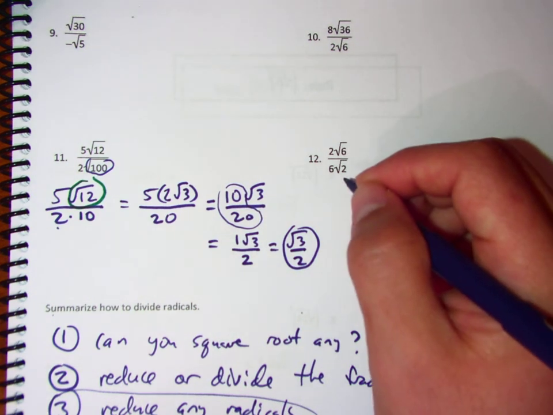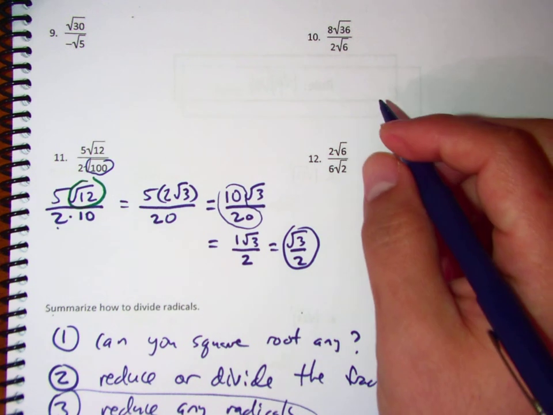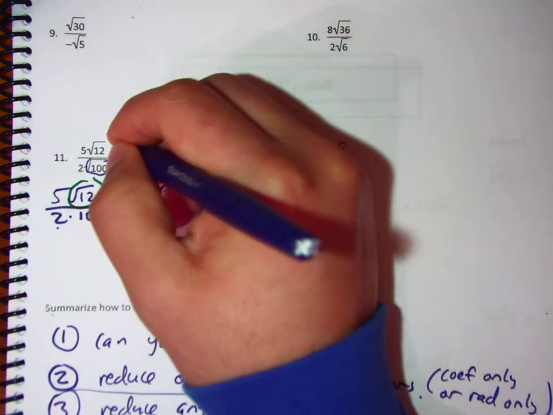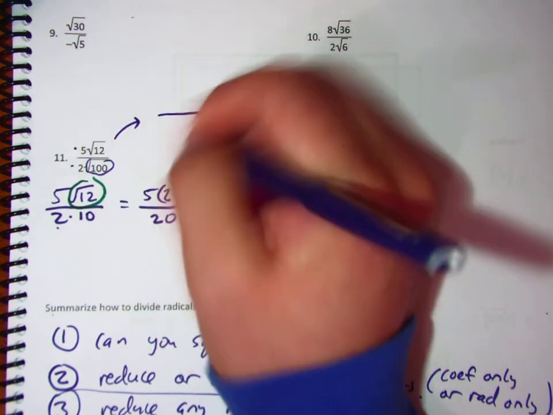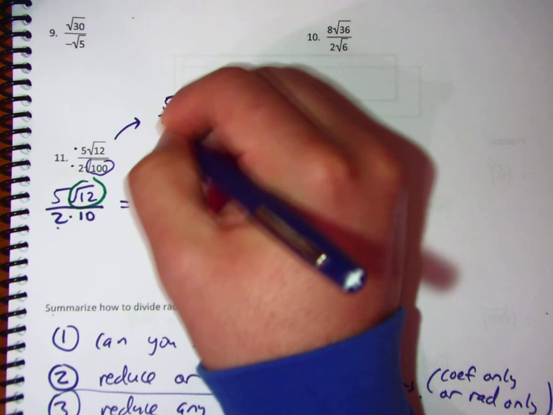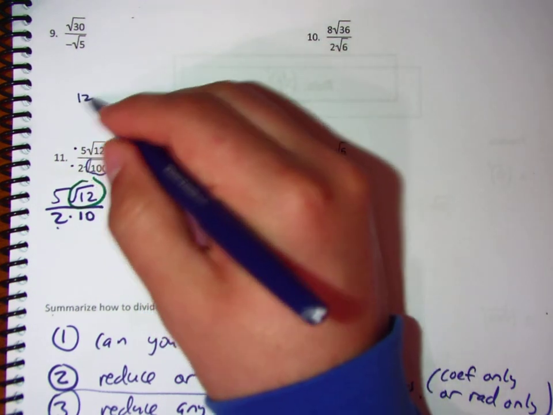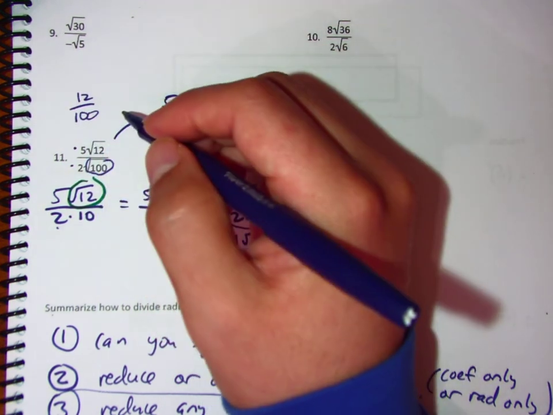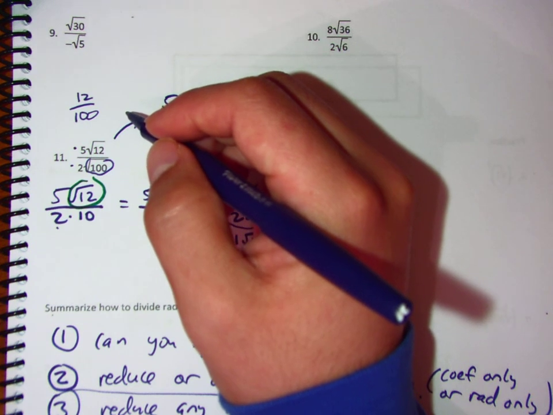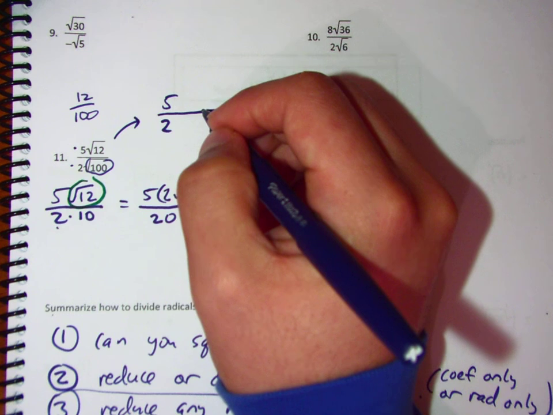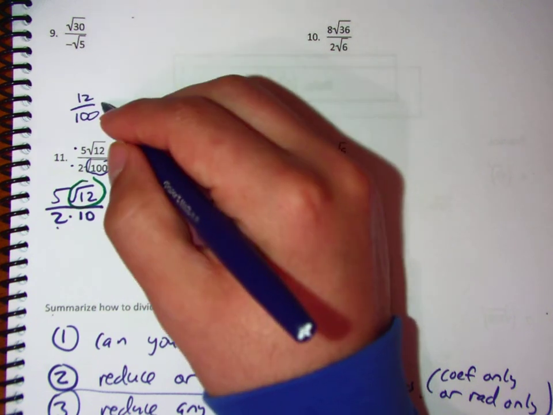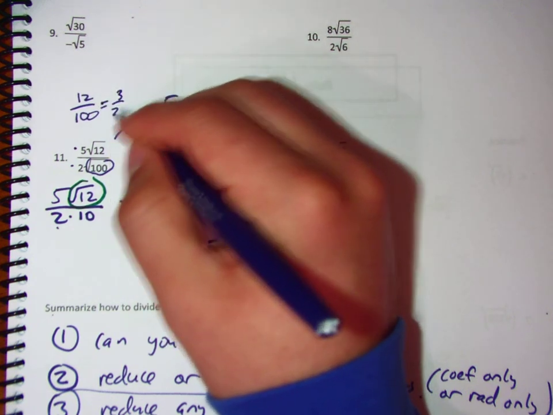Now let's say you don't do it that way. Maybe you go this route. So 5 and 2 are reduced. But 12 over 100, that does reduce to something else, right? So if you think about that fraction, you get, I think, 3, 12 over 100. Divide everything by 4. This is going to be 3 over 25.